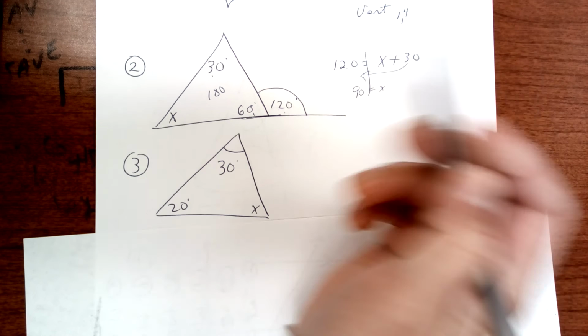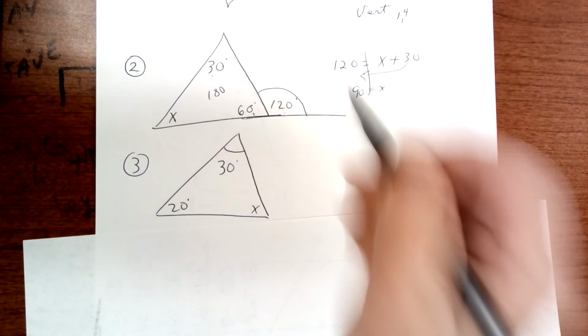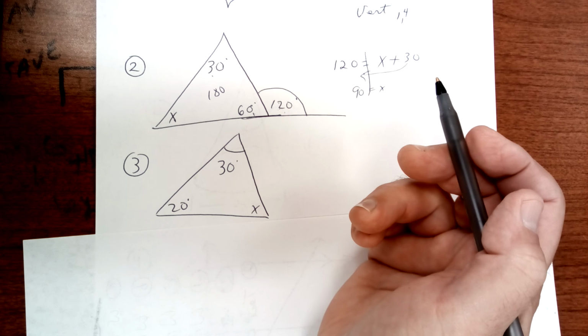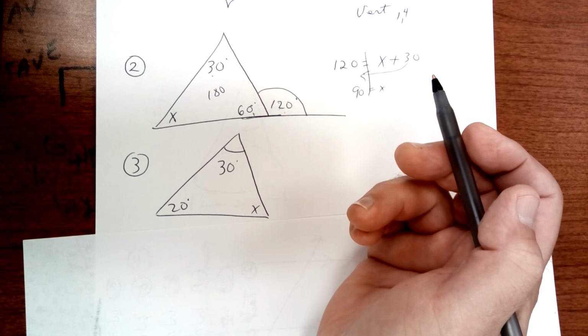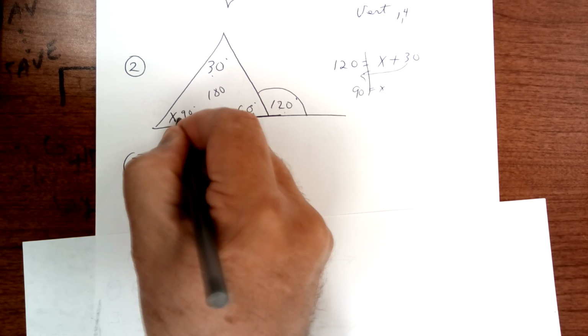That's 90. Let me make sure I'm doing this right. Okay, so 60, 70, 80, that is correct. This is 90, and it's 180. So 90 and 90 is 180. So this has to be 90 degrees. Okay.